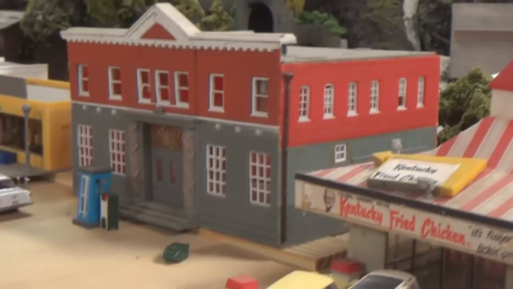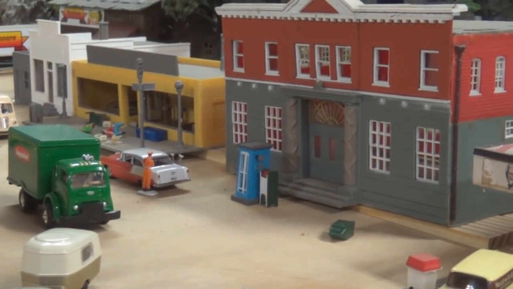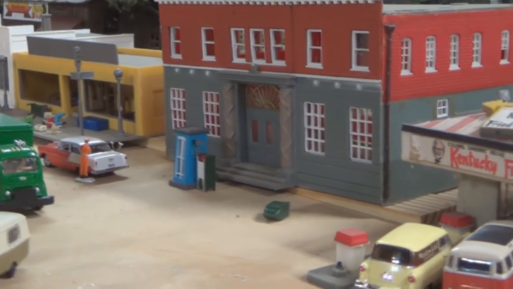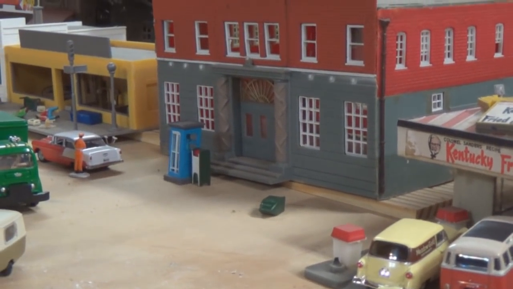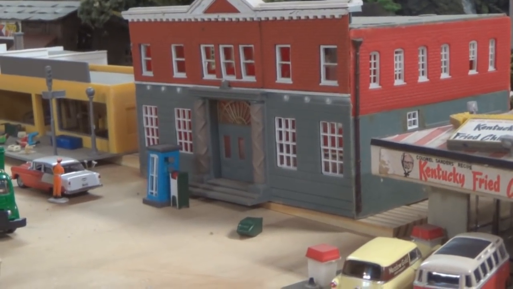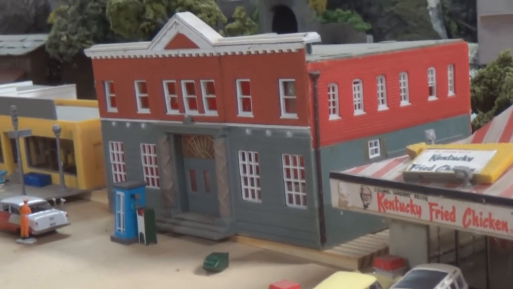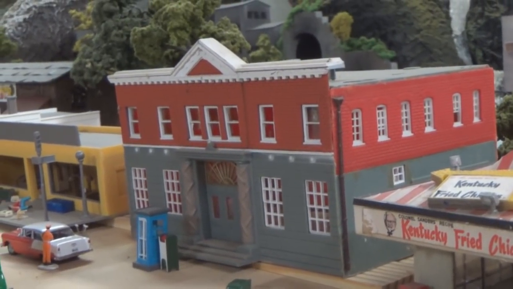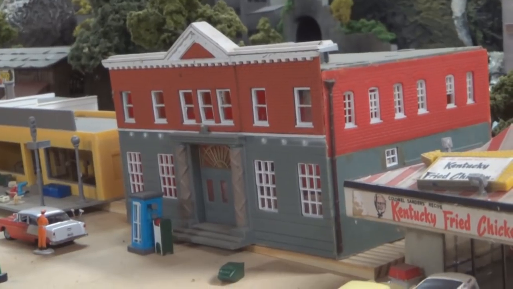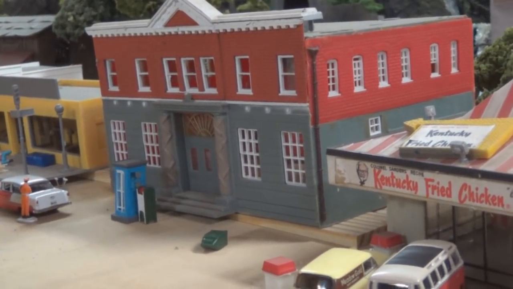So part of my issue is having to shim my buildings so that they sit level while the street still runs downhill. It's not a huge difference, but enough that it has to be done. I could probably fake it so that it wouldn't be too noticeable, but nah, I can't do that.